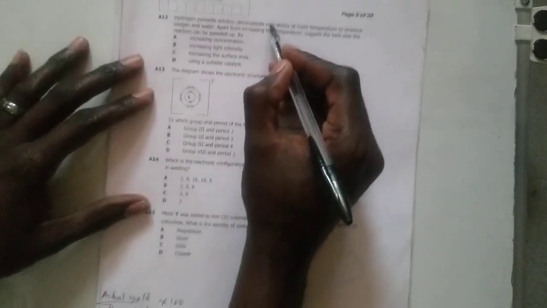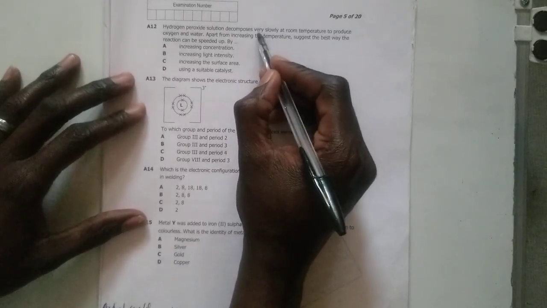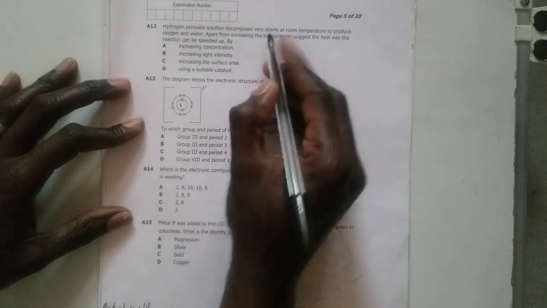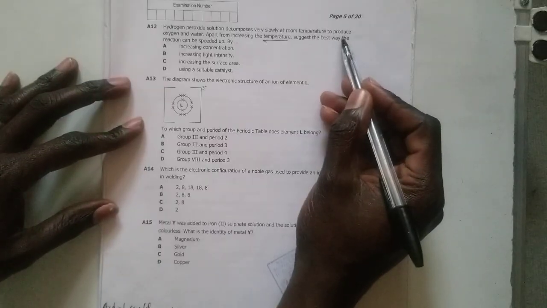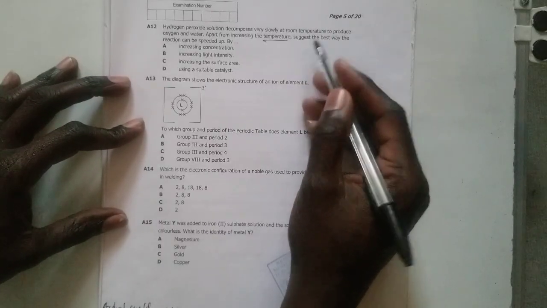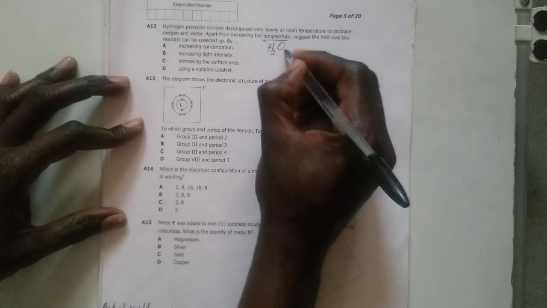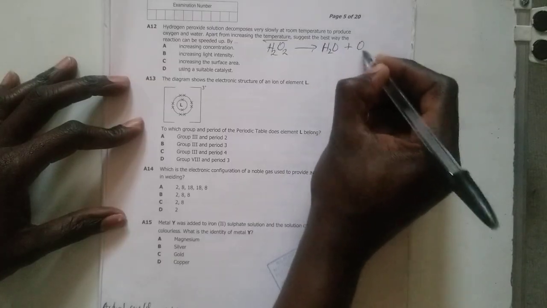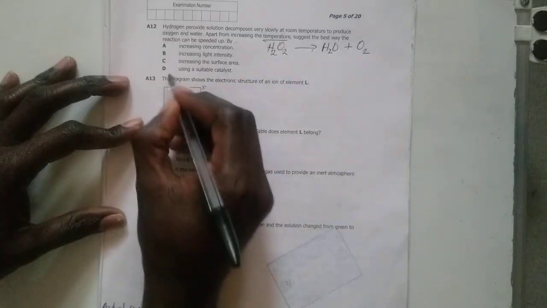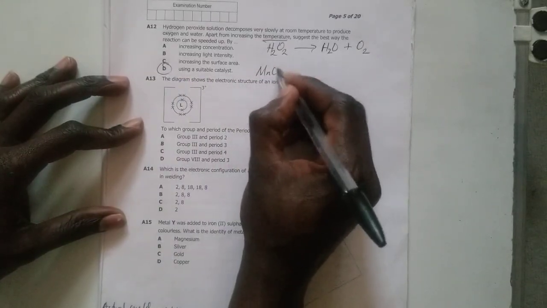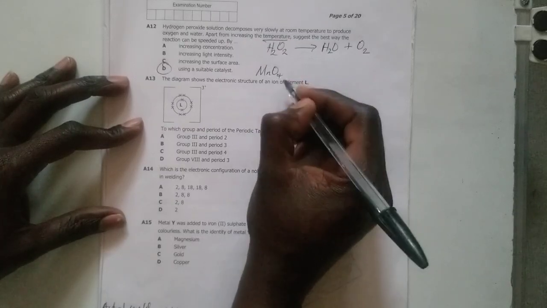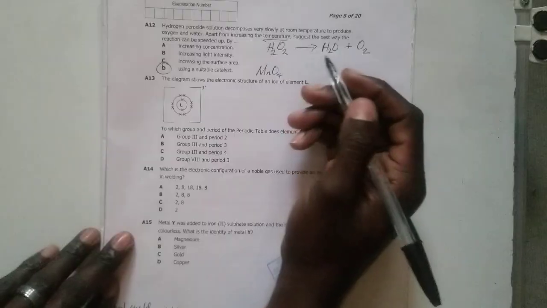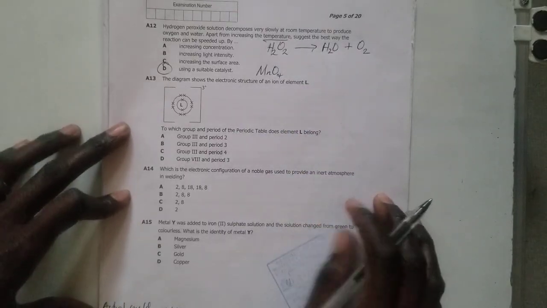Then 812 says that hydrogen peroxide solution decomposes very slowly at room temperature to produce oxygen and water. Apart from increasing the temperature, suggest the best way the reaction can be speeded up. So remember, hydrogen peroxide, H2O2, when broken down, produces H2O, water, plus also oxygen. So the only way is by actually using a suitable catalyst, and in most cases we use manganese oxide. So that's the one that we actually use, manganese oxide, as a catalyst to help speed up this reaction.